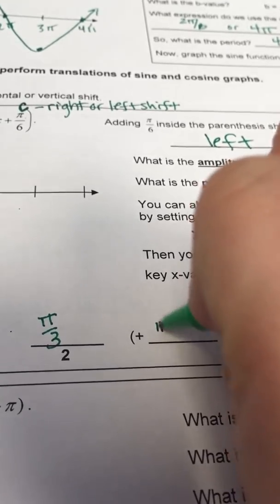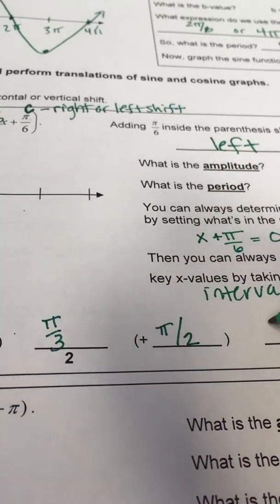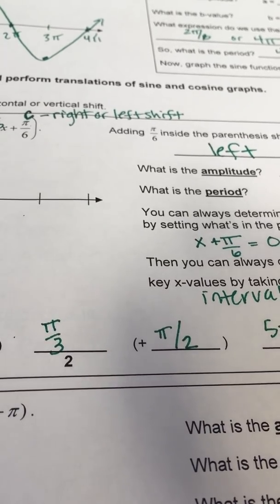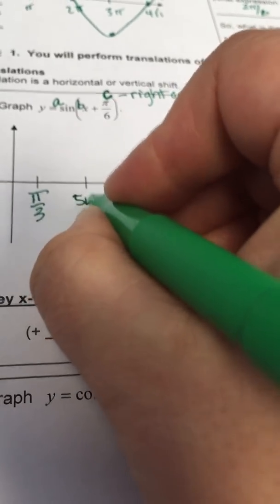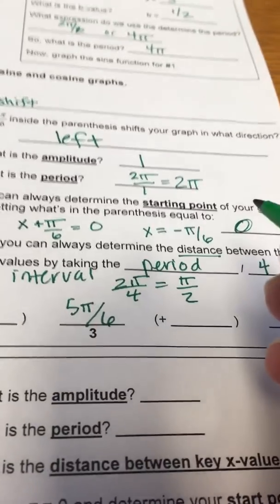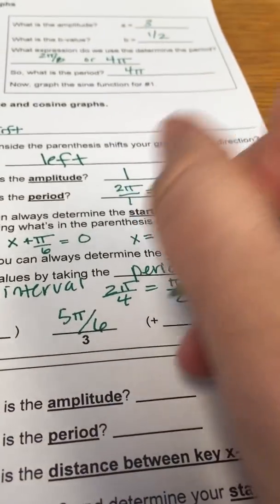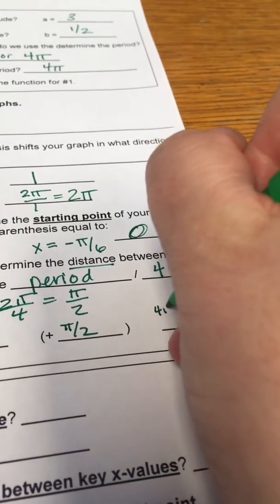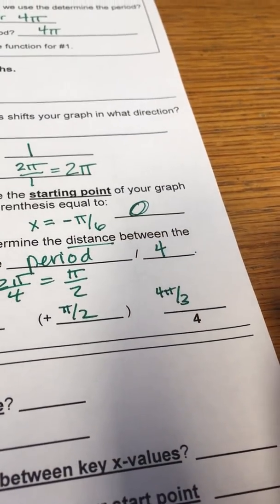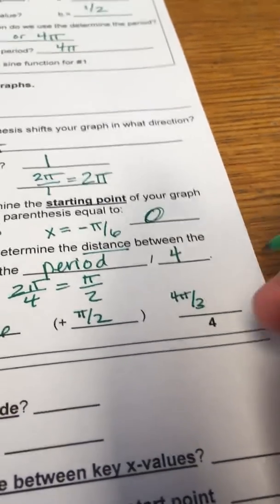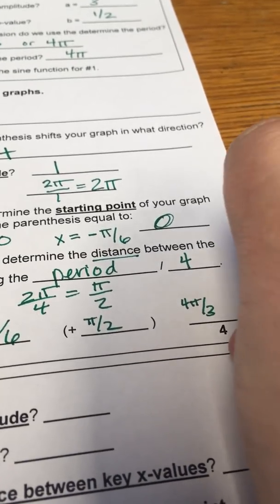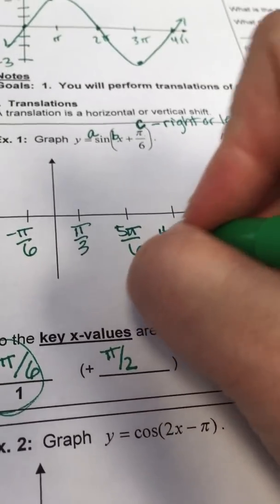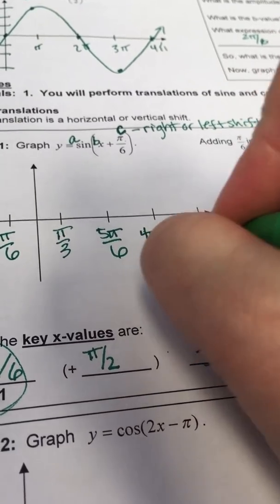And then I add the interval again, so pi over 2, and I get 5 pi over 6. Okay, so that's my next point here. Again, it doesn't matter the order you do this. So add pi over 3, plus pi over 2 again, and I'm going to end up with 4 pi over 3. Again, if you're not comfortable with fractions, make sure you're comfortable with adding fractions on the calculator. And if I add again for number 5, I'm going to end up with 11 pi over 6. So 4 pi over 3, 11 pi over 6.